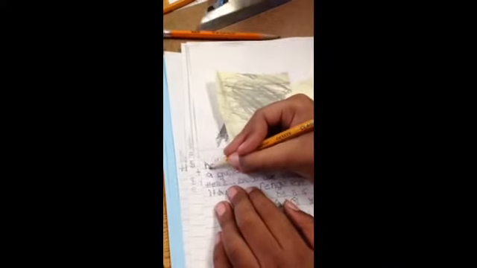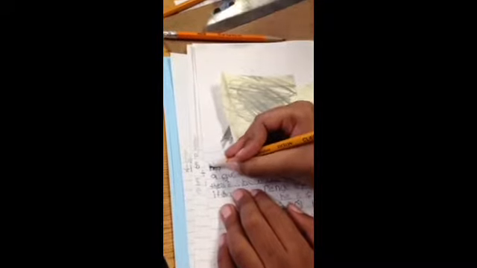Now, if I'm looking at this, when you start a sentence, what do you need to do at the start of your sentence? What kind of letter do you need to have there? A capital. Okay, so let's put a capital at the start. And then, what did you just ask me?